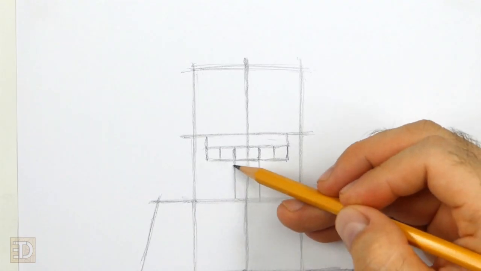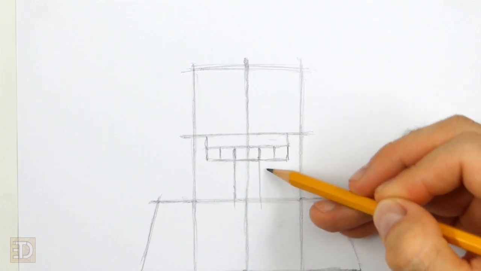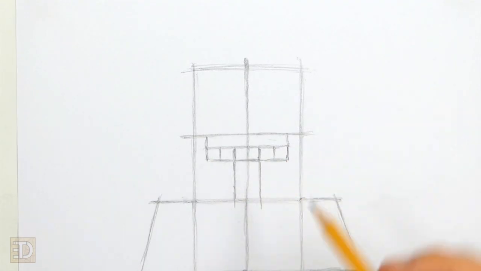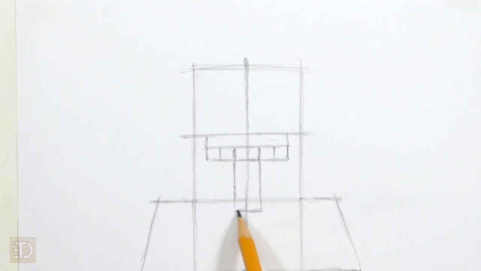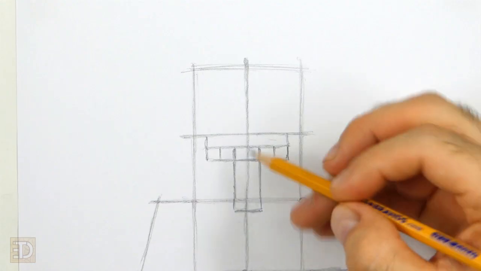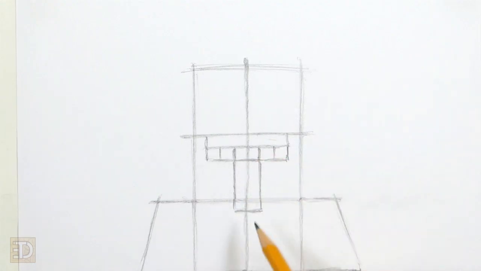And extend this shape farther down so that it's inside the top part of the body, and then close off the shape at the bottom using a short horizontal line, and make sure that the bottom of the nose is inside the body.